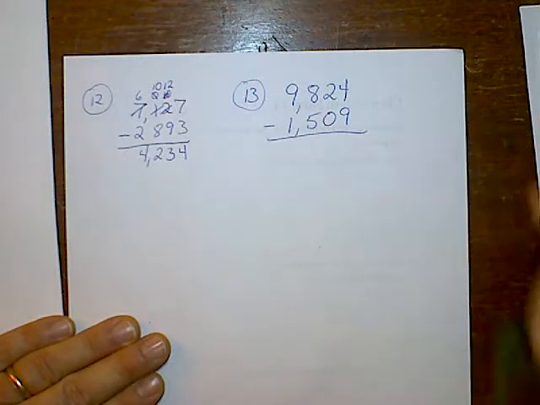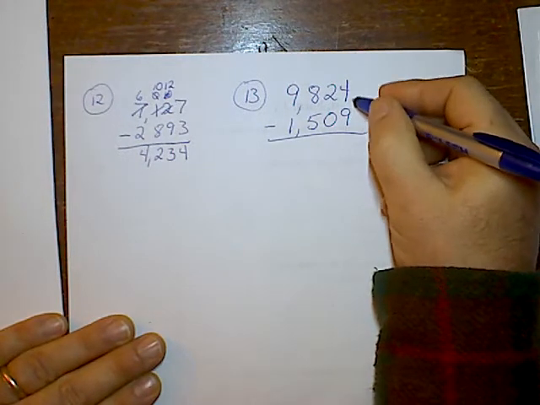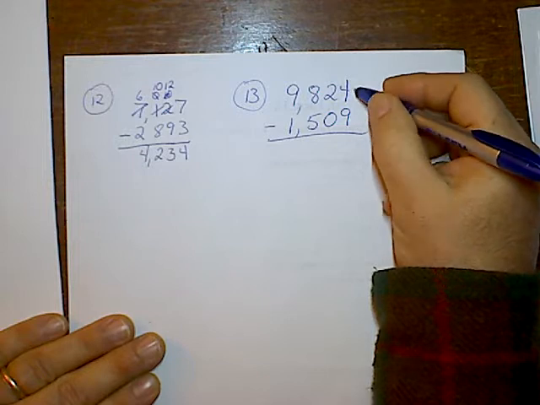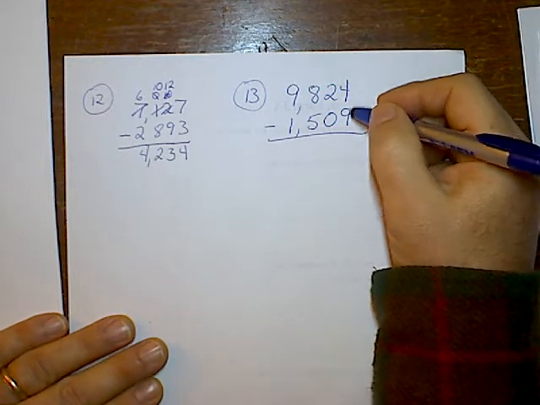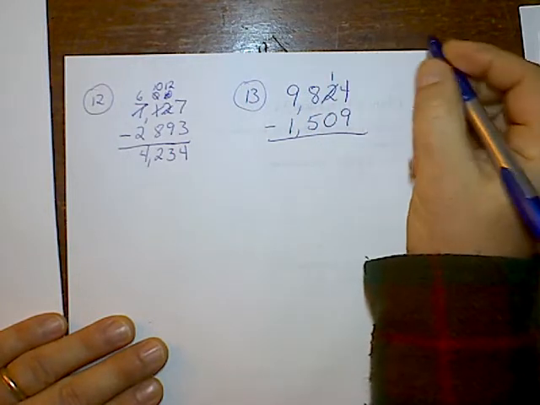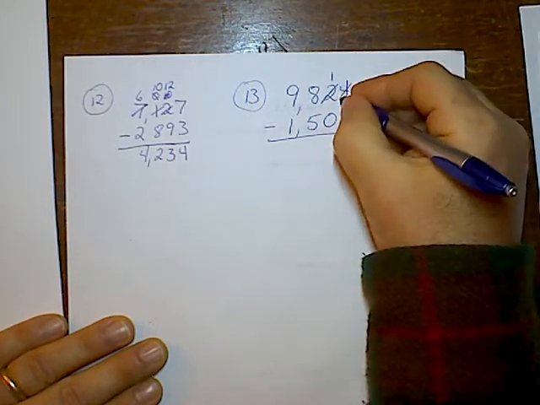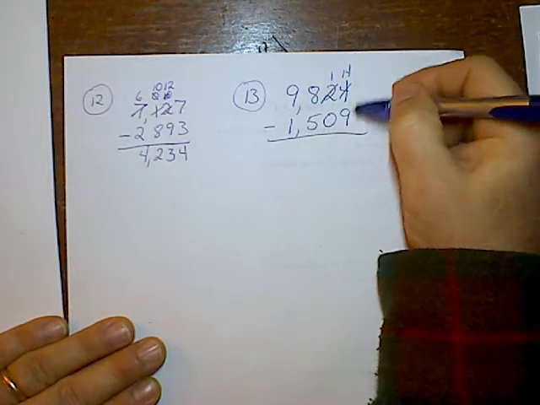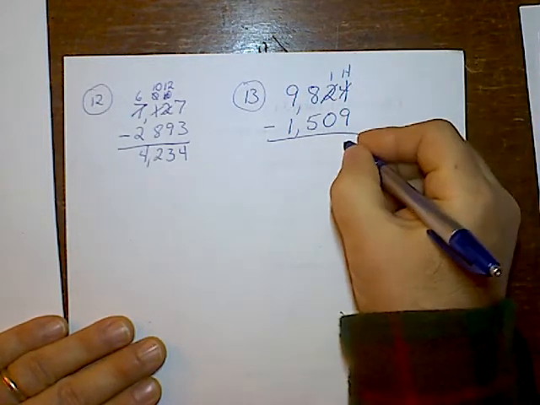All right. First, let's see if we can actually do the subtraction. 4 minus 9. Well, 4 is not big enough to take 9 away from, so I will have to regroup. 2 will give away one of its tens, and it'll give it to the 4, which makes a 14. 14 minus 9, that I can do.